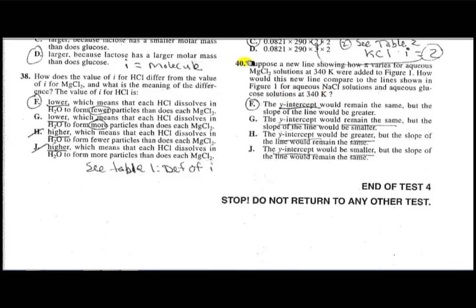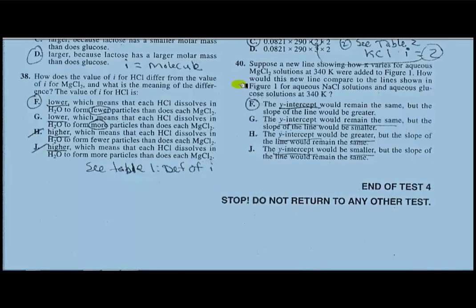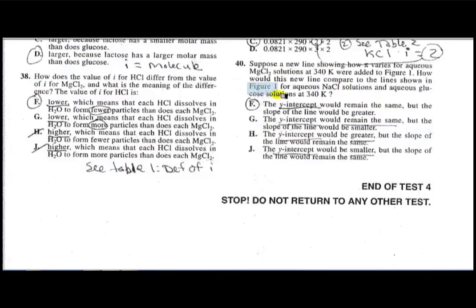First things first, kids, this is a very long question stem. Make sure that you go in here and put it in your own words. Circle information that's important. Here is what we're going to do. We're going to take a look at figure 1, and first of all, look at NaCl and look at glucose. And it tells us to look at them around the 340 mark. Let's jump on up to figure 1.